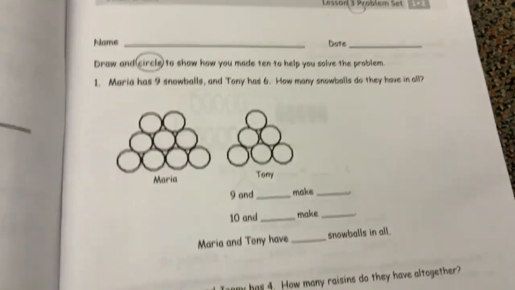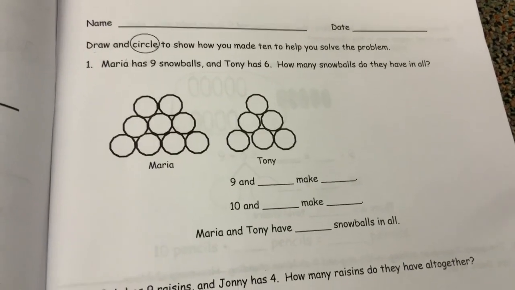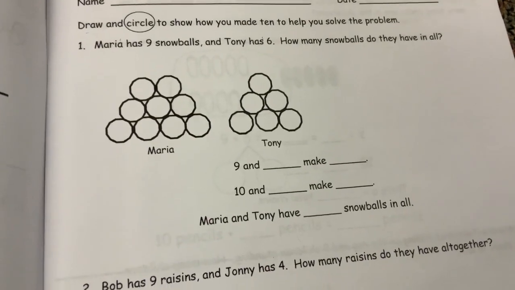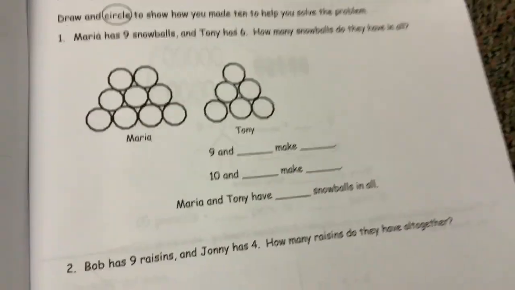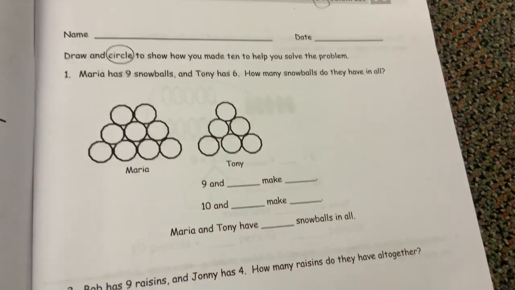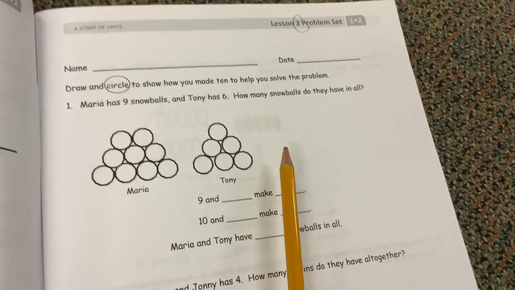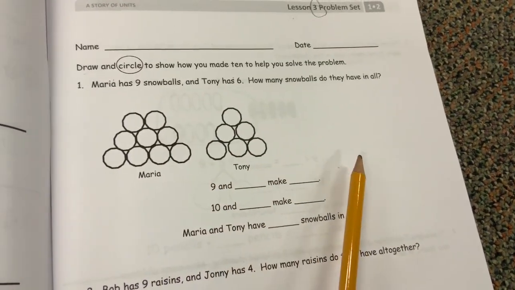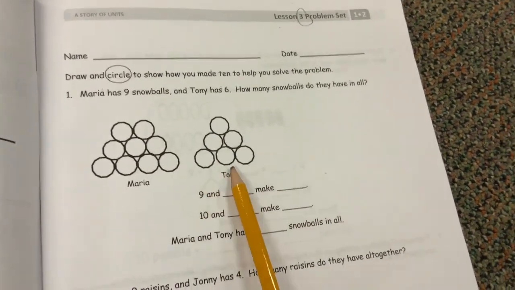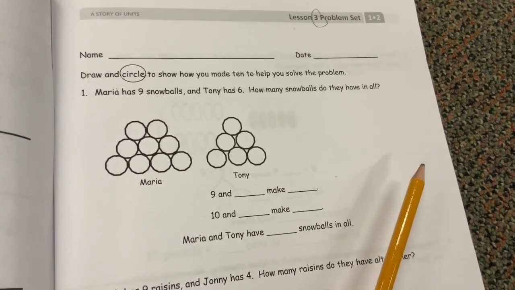Today, we are still focused on making 10 to help us solve problems, but the pictures look a lot different. And I have to tell you, I don't love these pictures, but it does help our brain be flexible to be able to show lots of different kinds of math models. So that's why we're going to follow the directions the way that they're given today.